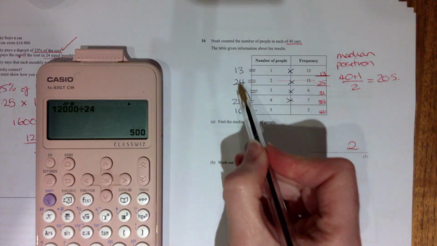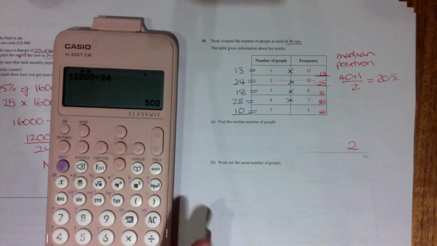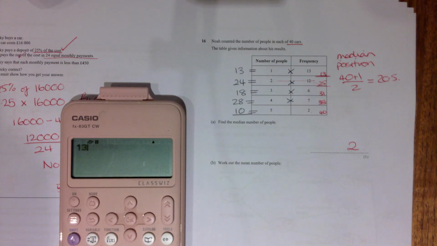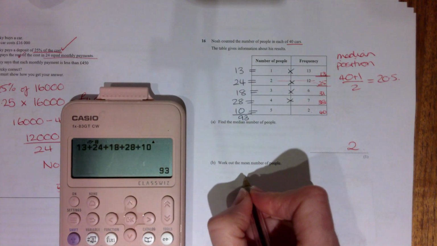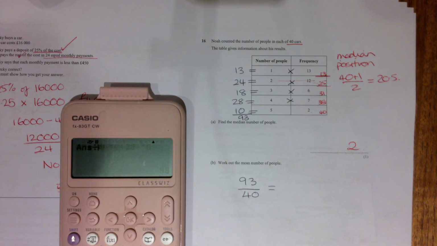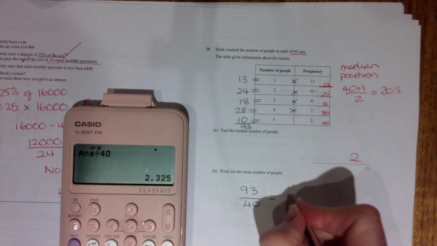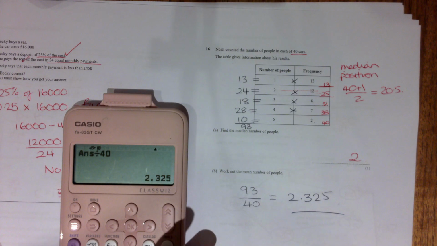This is now the number of people. So I want to add all of these up, and it's fine to write it all up here in the exam. So I'm going to do 13 plus 24 plus 18 plus 28 plus 10. I've got 93 people in total in all of these cars. And I want to now share those 93 people across the 40 cars. Divide by 40, and I get an answer of 2.325, and that is your answer. I know it's not a whole number of people, but that's okay. We're talking about a mean and average number of people.